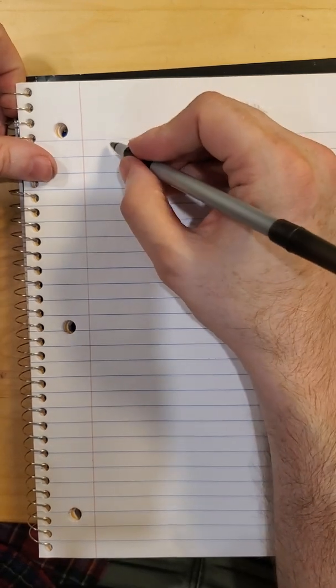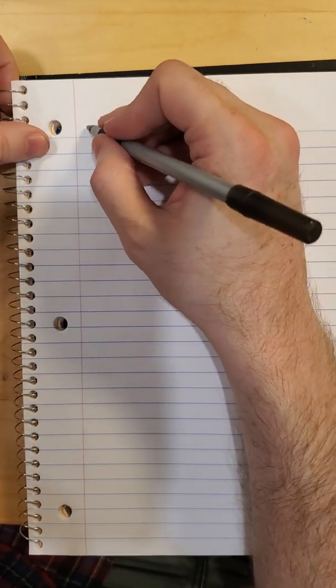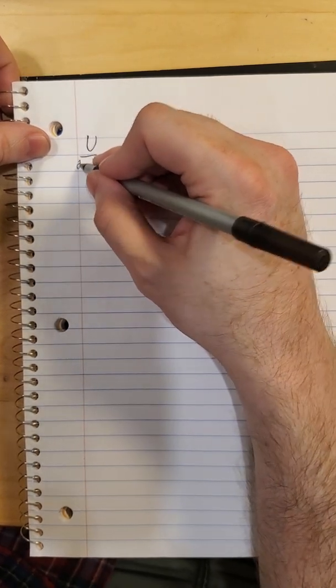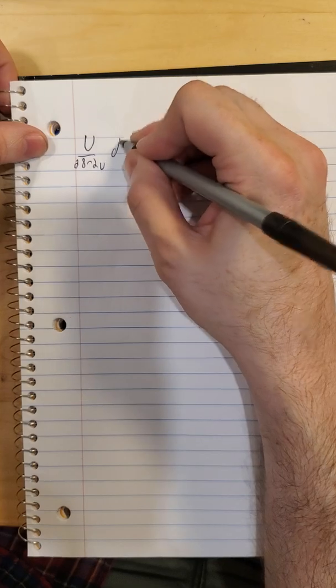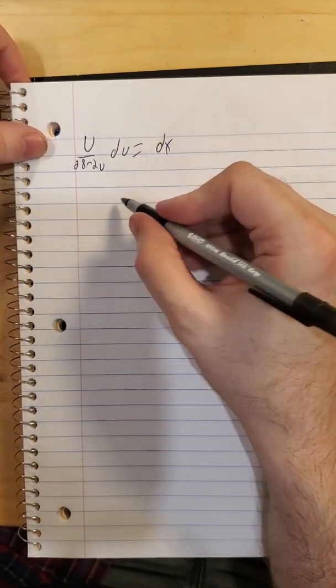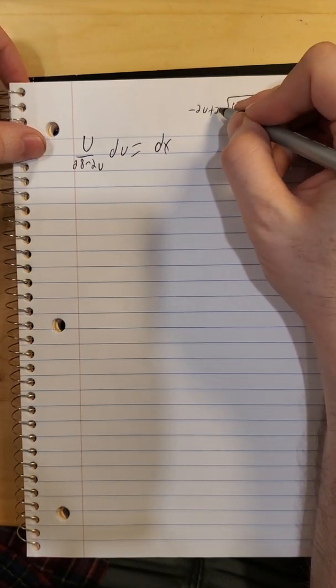Let me pick it up from the other page. So we have now a fraction. We can just use long division. Let me just copy what we had on the other page there: u over (28 minus 2u) du was worth dx. So we'll do a little long division here. So u plus 0 on the inside, negative 2u plus 28 on the outside.